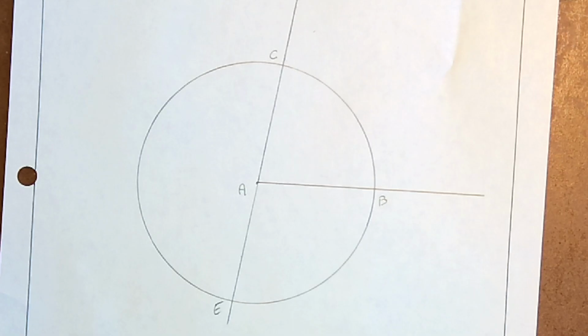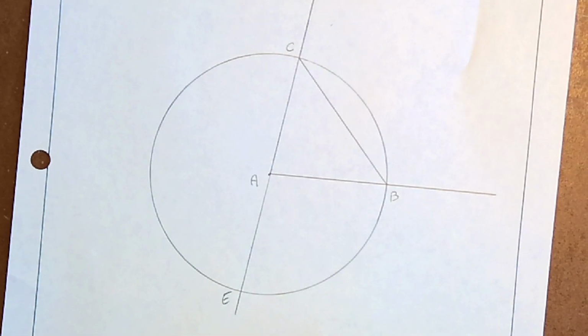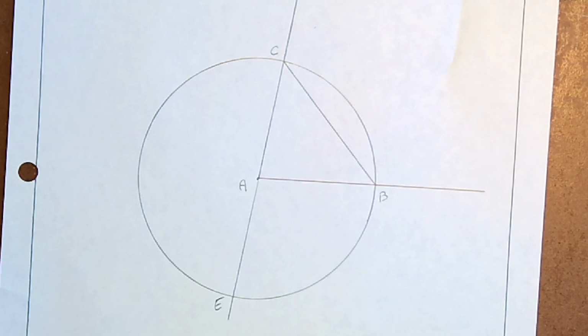But before we do that, I want you to draw segment CB. Go ahead. Pretty straightforward. Segment CB should have looked like that, right? It's a segment that stretches between points C and B.